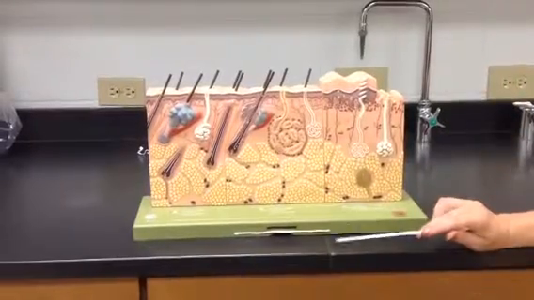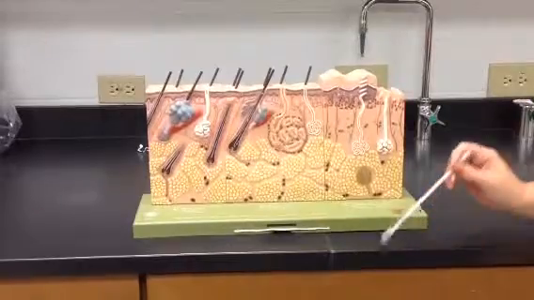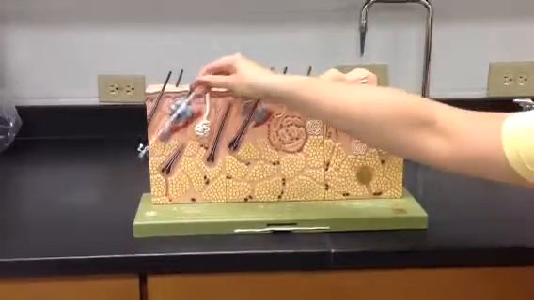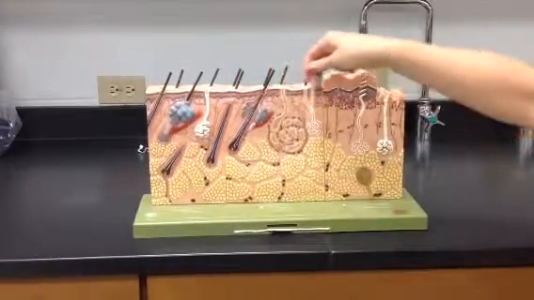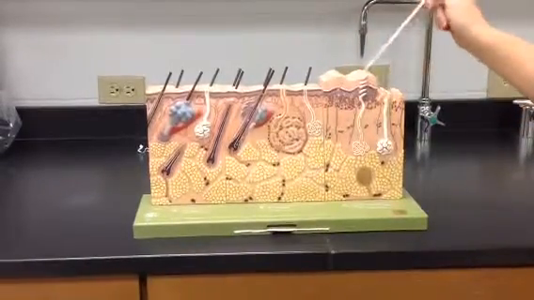Here we have your skin model showing you the different layers and accessory structures in the skin. This particular model is divided into 3 sections. This section over here shows your typical thin skin. This section here shows you axillary skin. And this third section here shows you thick skin.